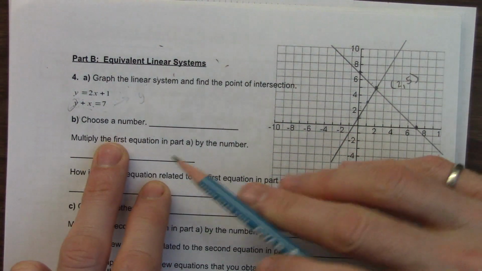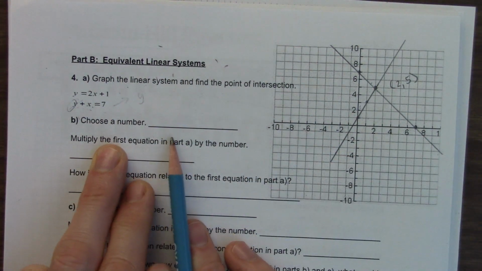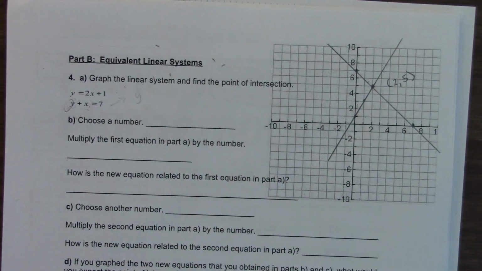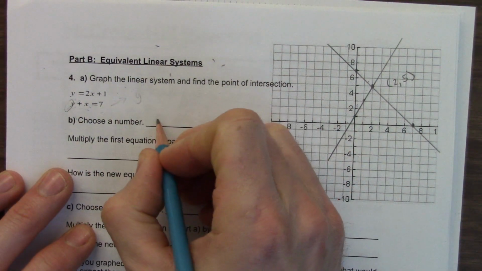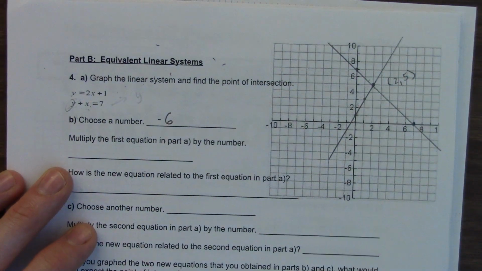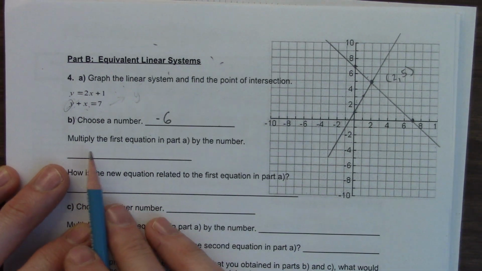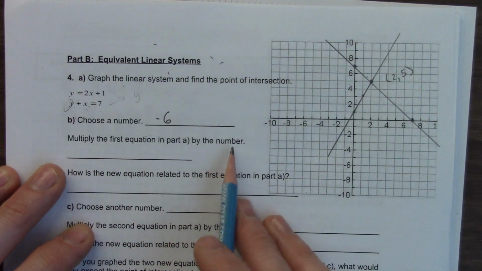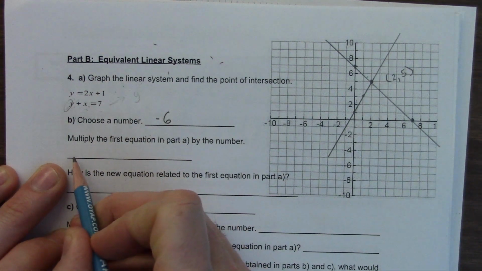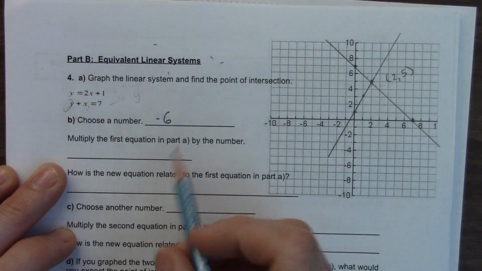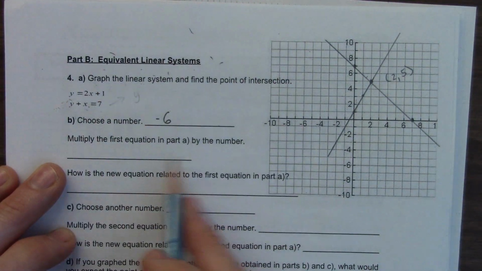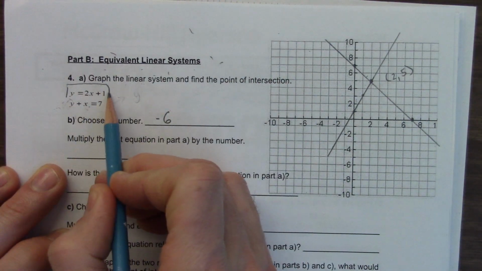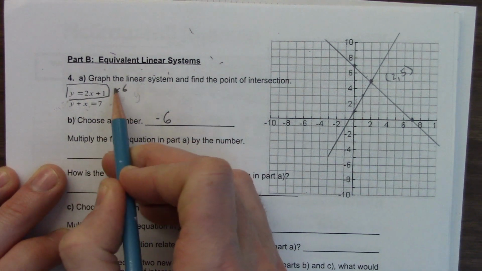All right. Now it says choose a number, any number. What number are we going to use? Negative 6. You want to use negative what? 6. Okay. Negative 6. You're making it hard on us, Junior. Multiply the first equation in part A by the number. So what am I going to get in the first equation? We're multiplying this here, Junior, by negative 6. What do I get?